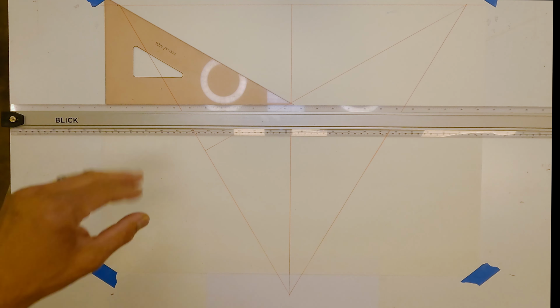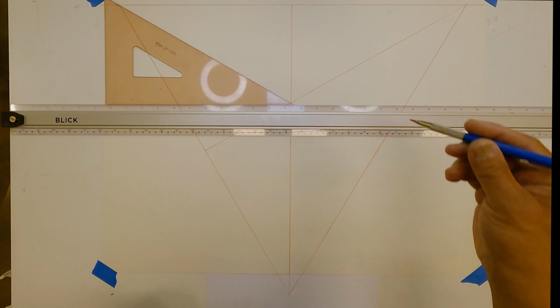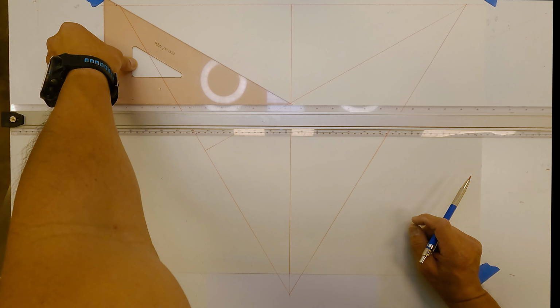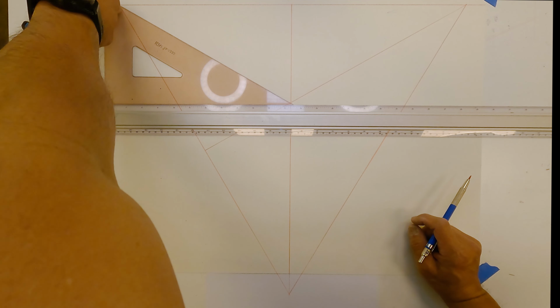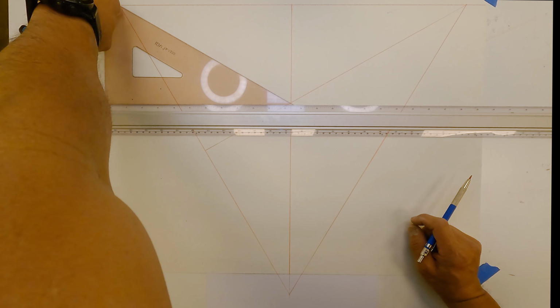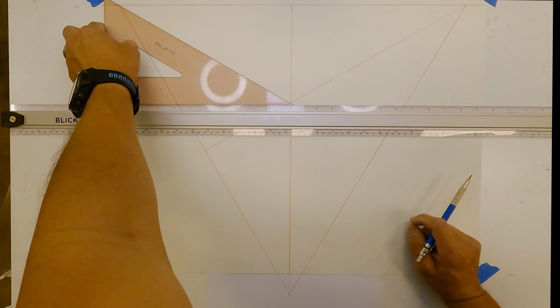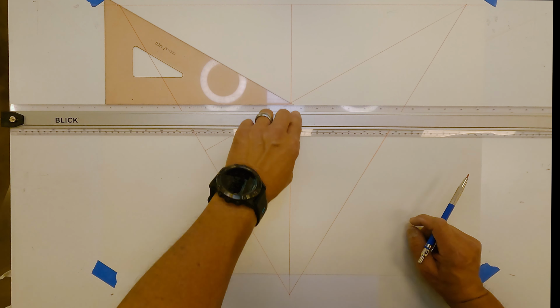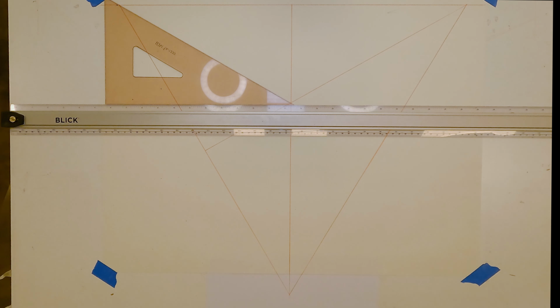Now, when you do this side, if you have this 30-degree angle right here in the pocket, right here in the left vanishing point, and it doesn't meet right there at the center of vision, then there's something wrong with your lines, and you'll need to double check everything.